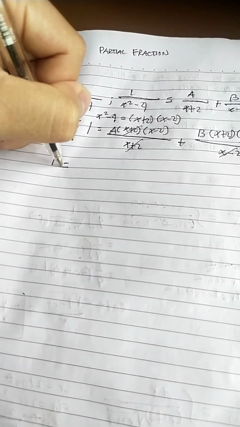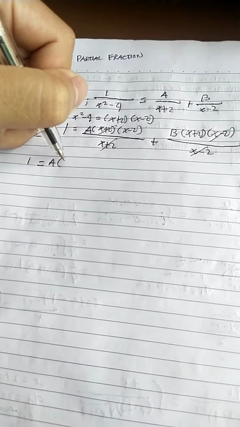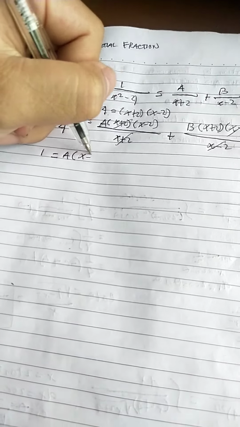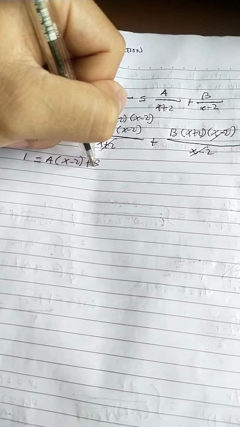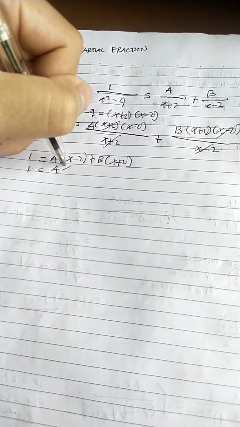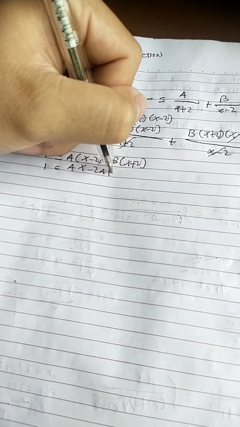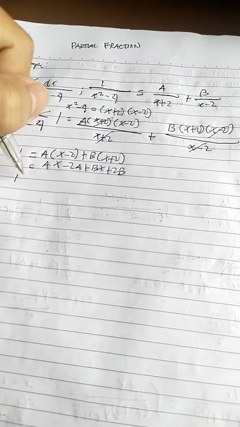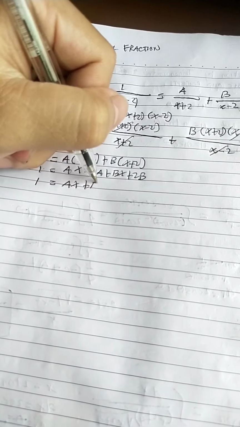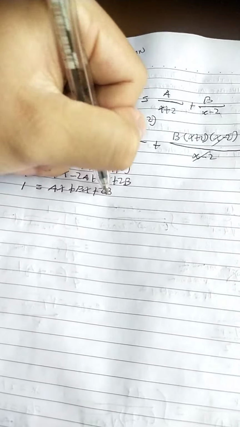So 1 is equal to a times the quantity x minus 2 plus b times the quantity x plus 2. So 1 is equal to ax minus 2a plus bx plus 2b, which is ax plus bx plus 2b minus 2a.